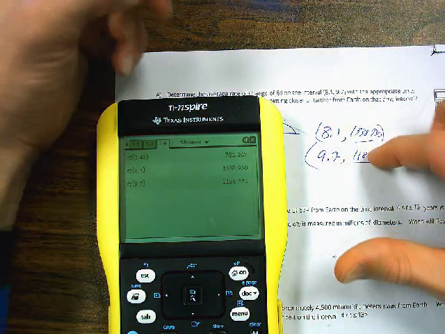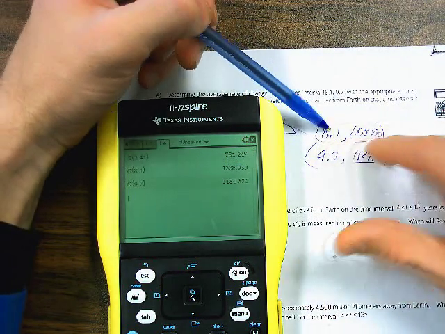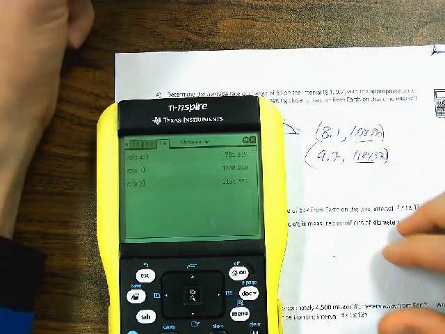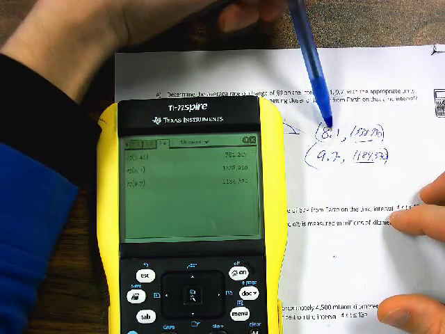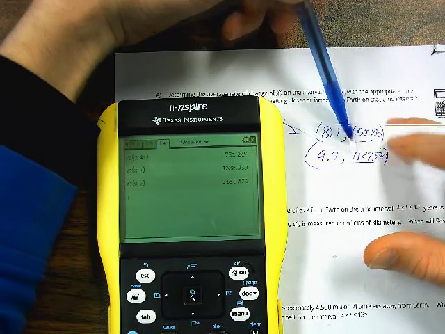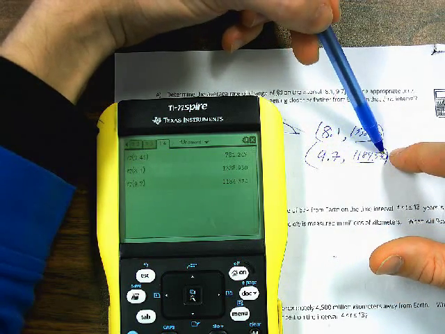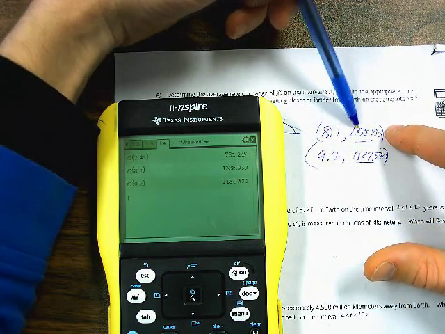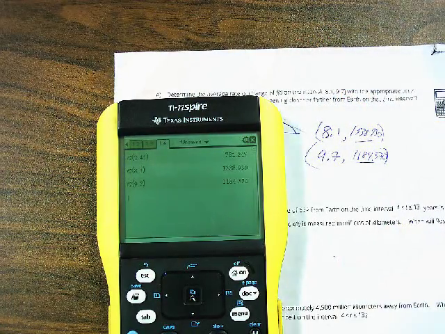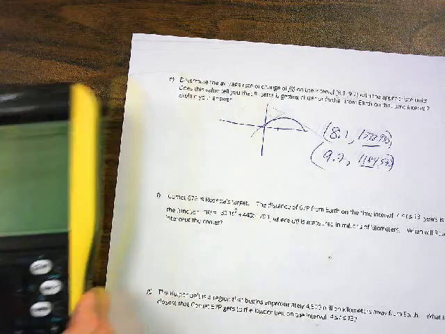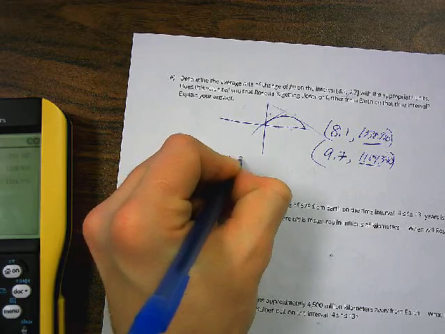Delta y over delta x, excuse me. So we're going to do y2 minus y1 over x2 minus x1. That's 1184.370 minus this y value, 1,338.930. So let's set it up, and then we will finish this problem up. 1184.370 minus 1,338.930 divided by, and this is 9.7 minus 8.1.